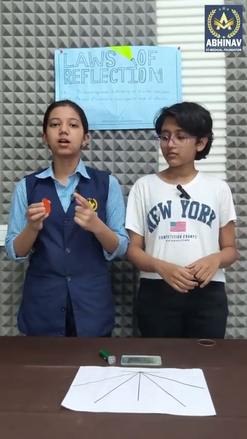The spherical mirror is the mirror which is made up of a hollow sphere. There are two types of spherical mirrors, convex spherical mirror and concave spherical mirror. This is a concave spherical mirror. The bulging side is the polished side and the reflecting side is hollow. This is a convex spherical mirror. The hollow side of the spherical mirror is polished and the bulging side of the spherical mirror is the reflecting side.